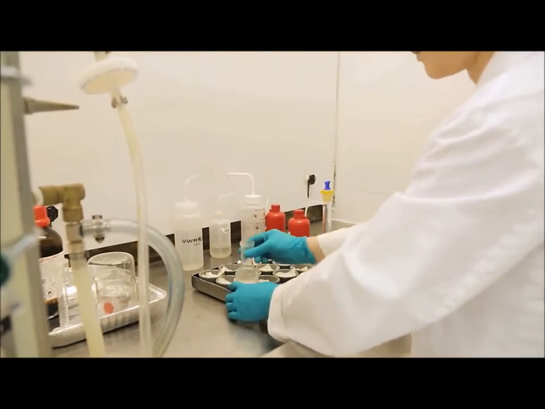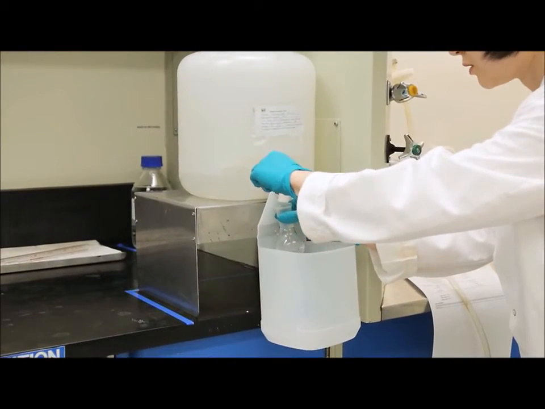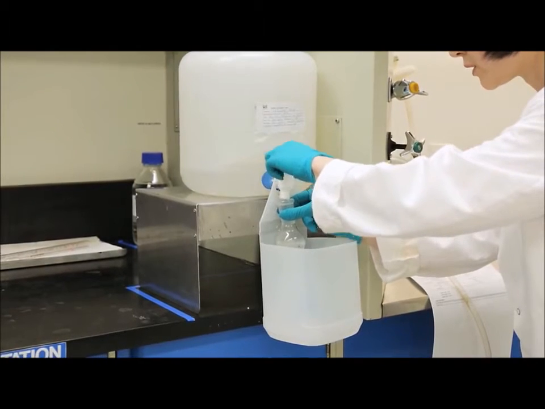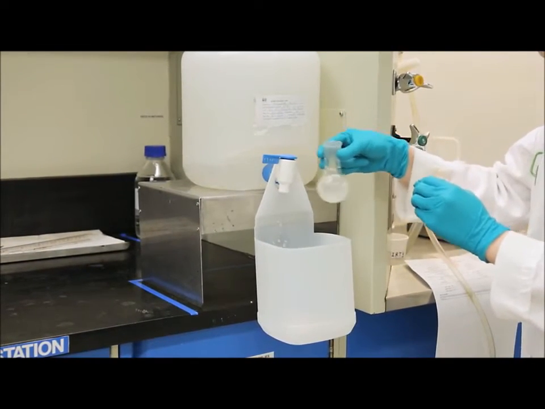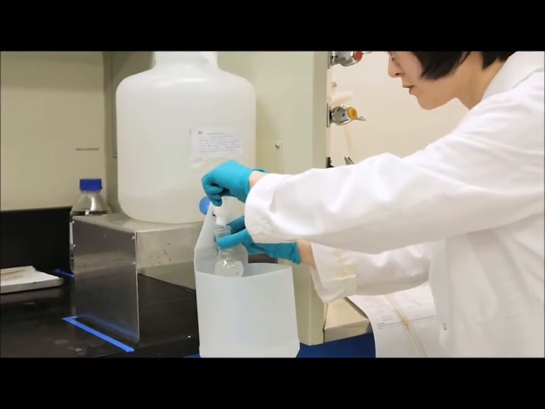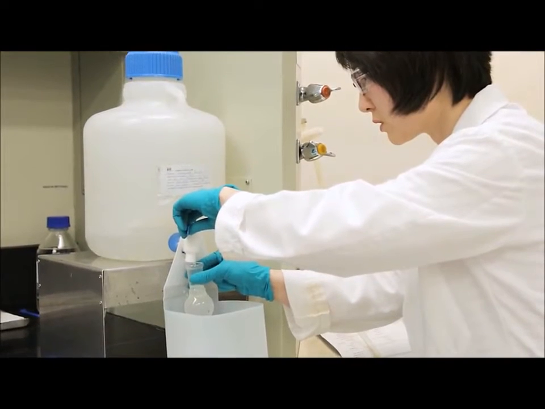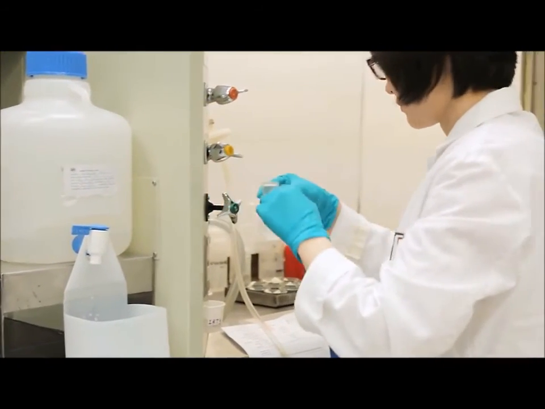Now that the internal standard has been added, next we're going to add our saturated sodium chloride solution. To begin, we fill the flask approximately half full and we make sure to swirl the sample well. Once we have swirled the sample well, we can continue to add the saturated sodium chloride solution until it is almost full.